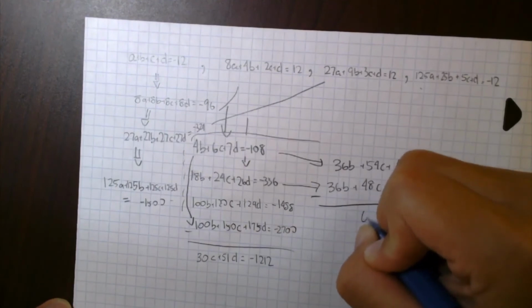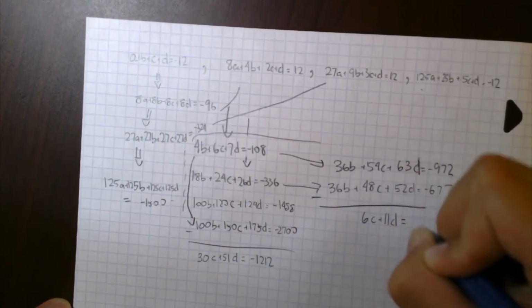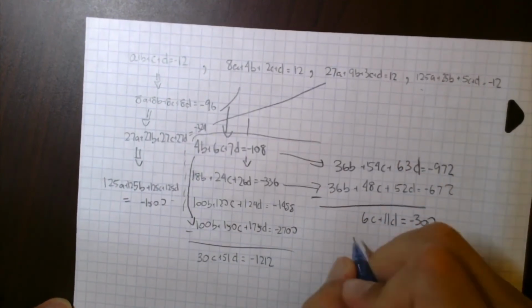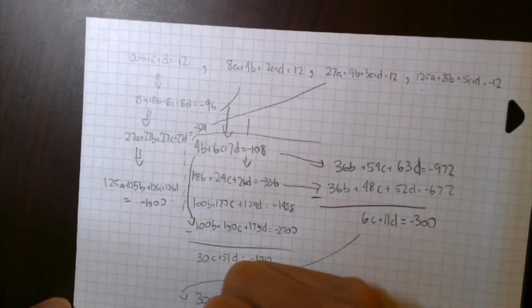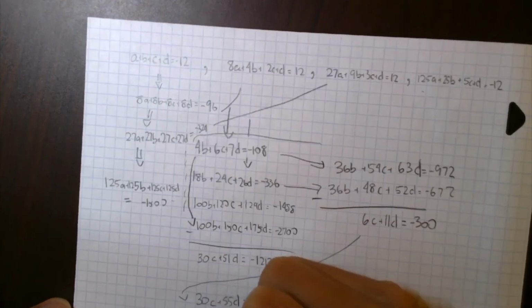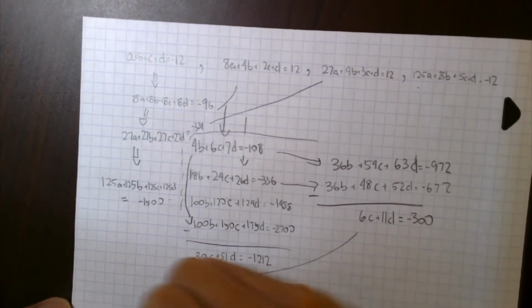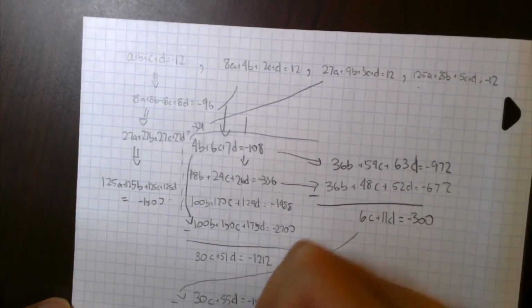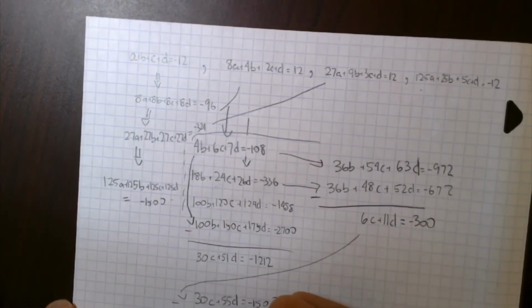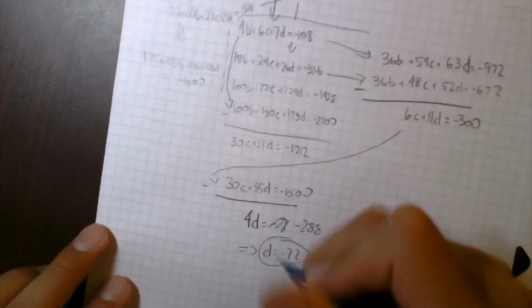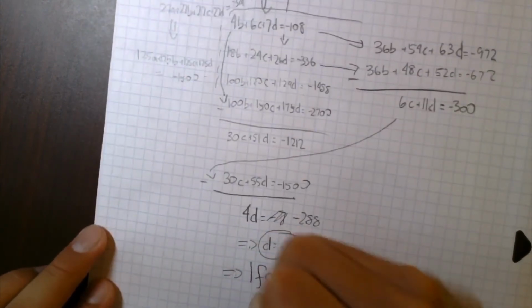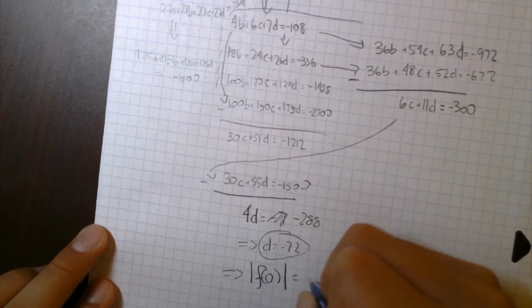Subtract, and we get 6c plus 11d equals negative 300, and then here we get 30c plus 55d equals negative 1500, and this yields 4d equals negative 288. So d is equal to negative 72, and therefore absolute value f of 0 is equal to 72.